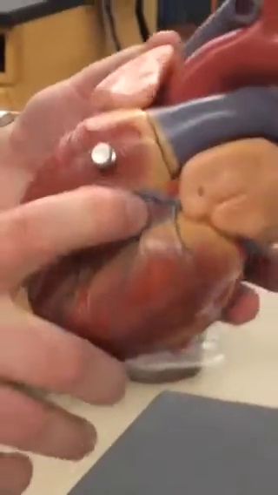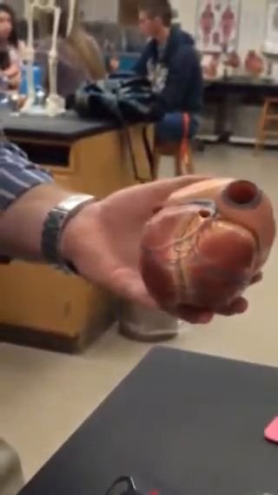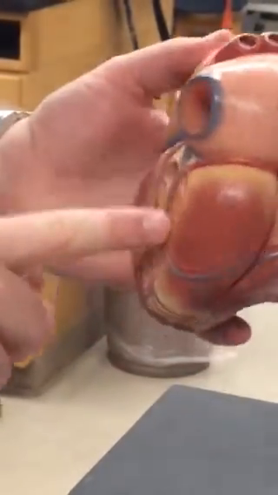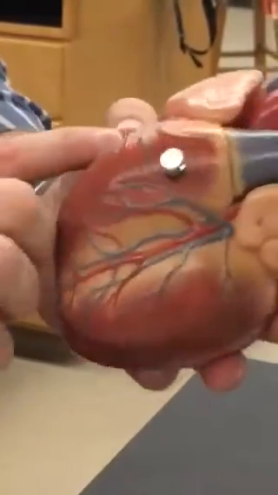This is the posterior interventricular branch of the coronary. This is known as the marginal branch.